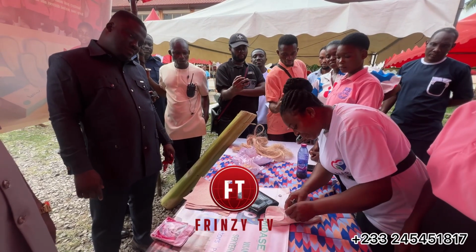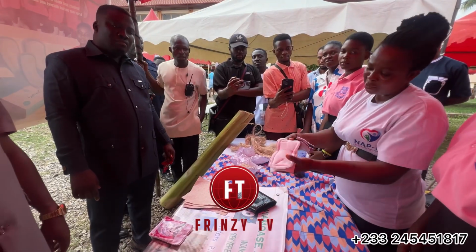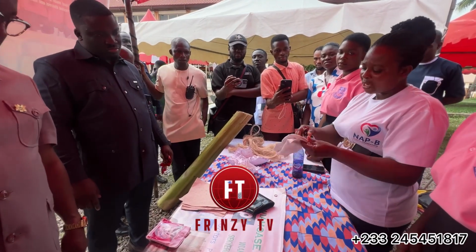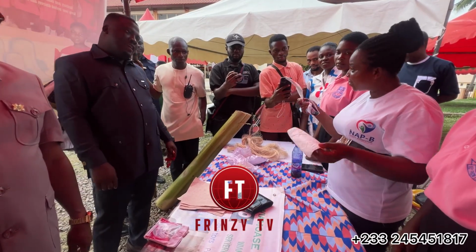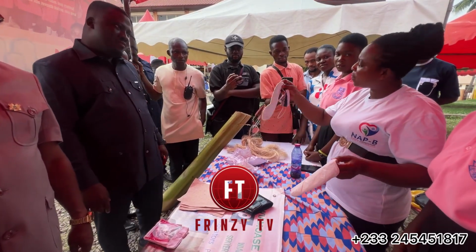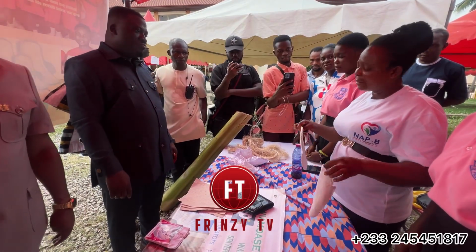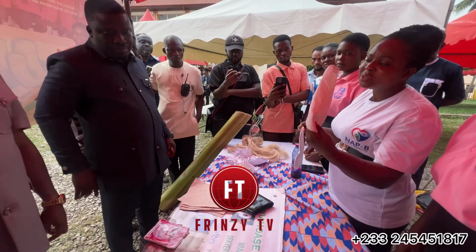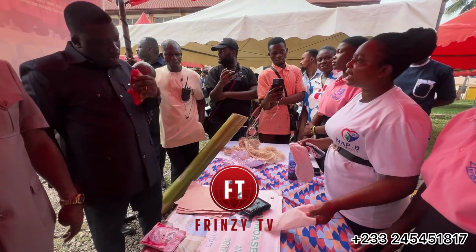Everything was manual, we had no machine. When it gets used, you just remove this and dispose of it. It is very degradable, it easily decomposes. This one too is reusable. You just wash it in cold water and use it.